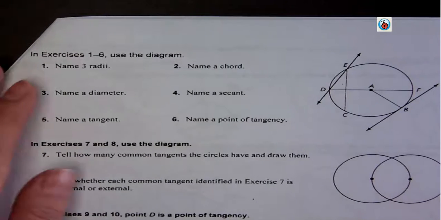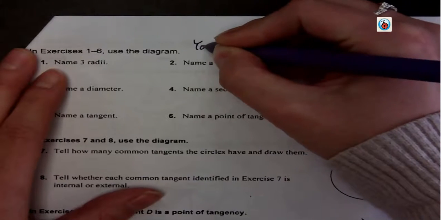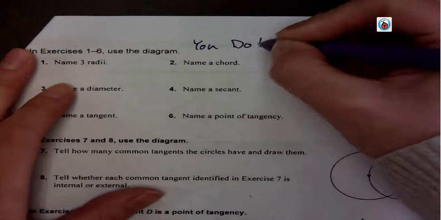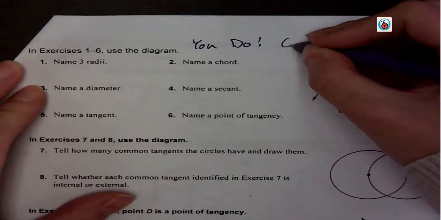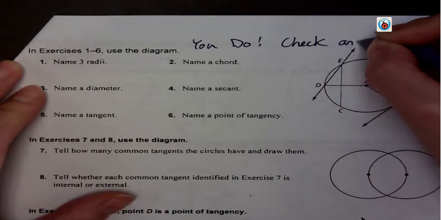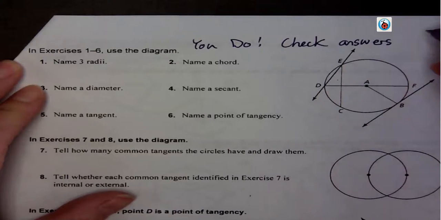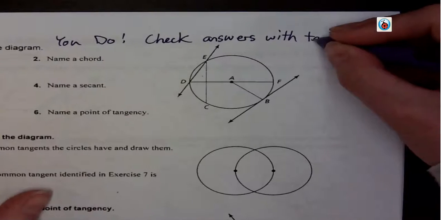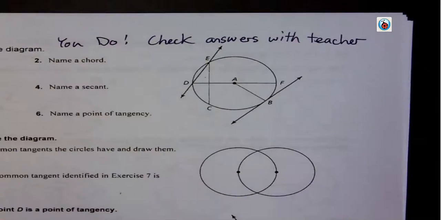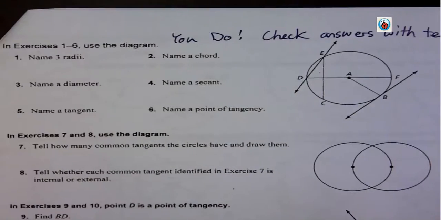Alright, we're now at the top of page 3, and this part you're going to do and then check answers with your teacher. Alright, so that's what you're going to do for this top part.